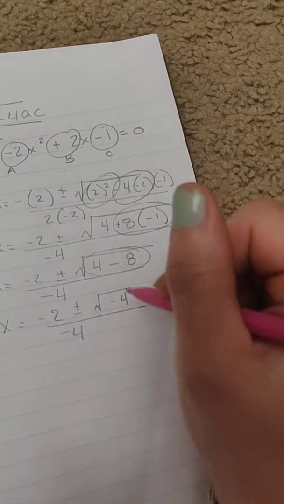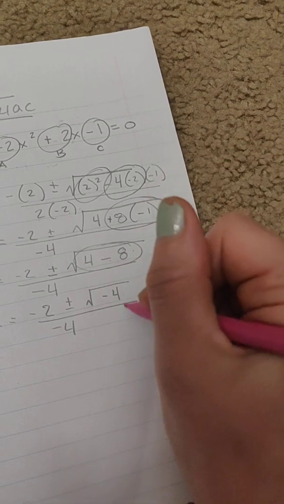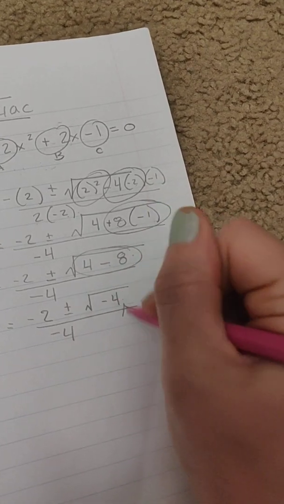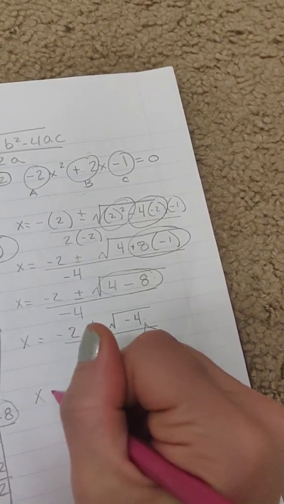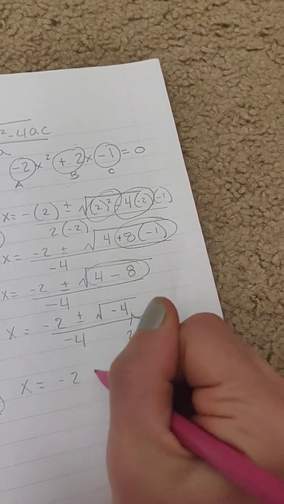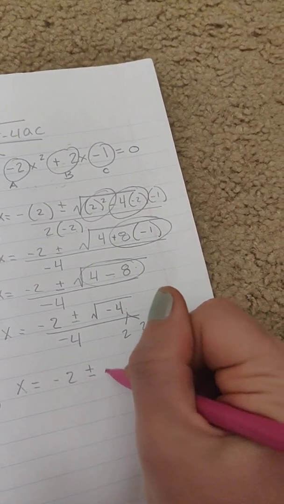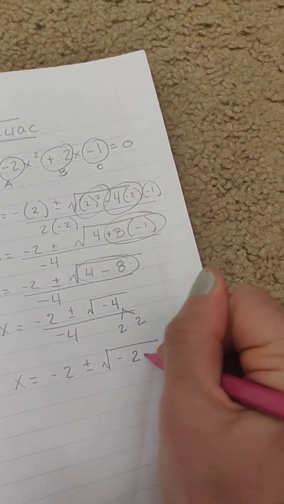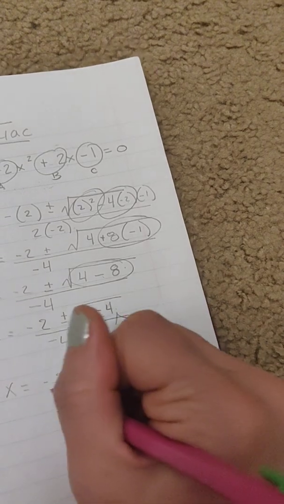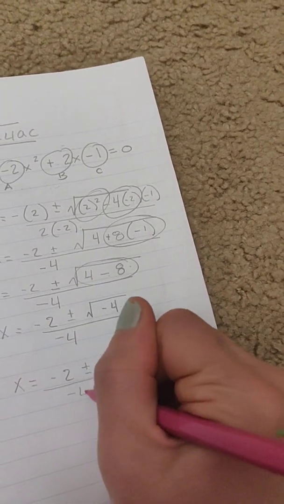And the crazy thing here is 4 is the same as 2 times 2, right? So this is the same as x equals negative 2 plus or minus the square root of negative 2 times 2, and we've got a negative 4 here.